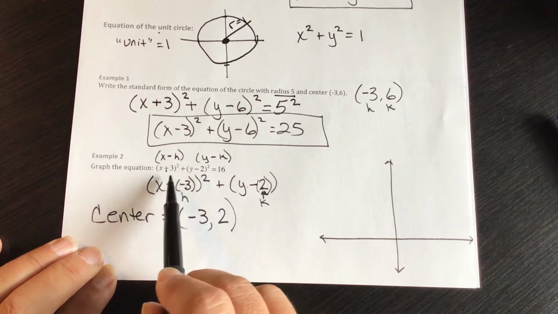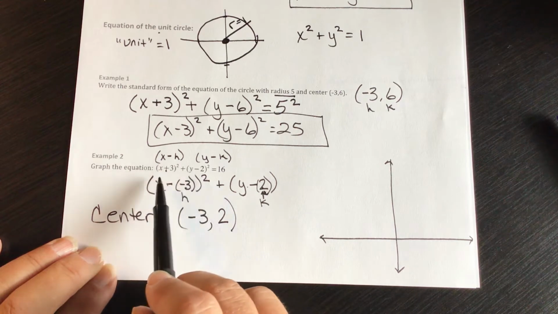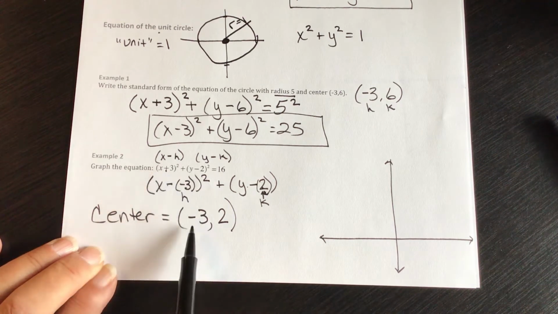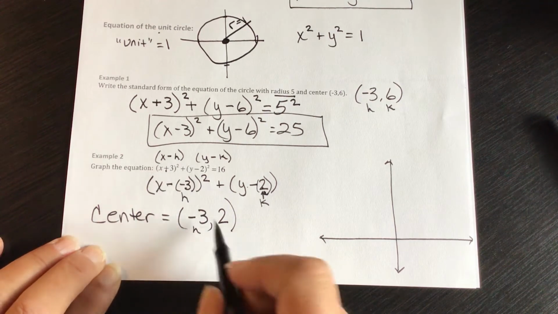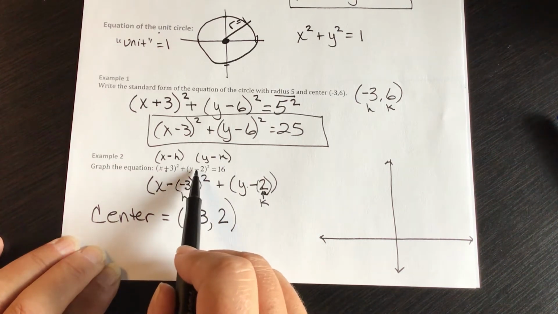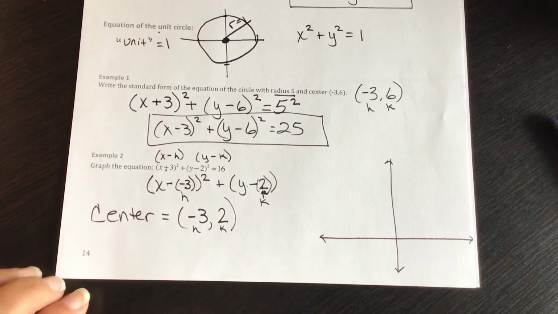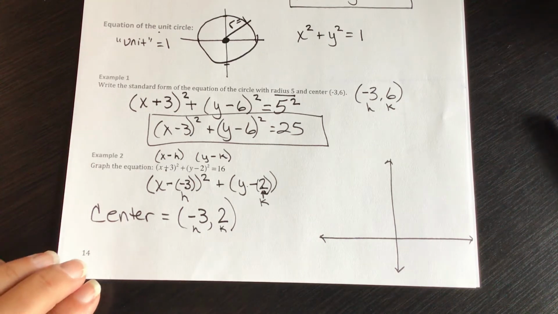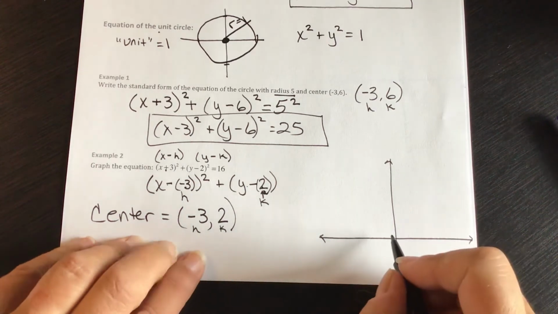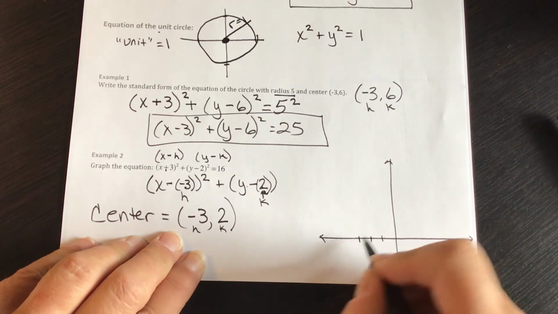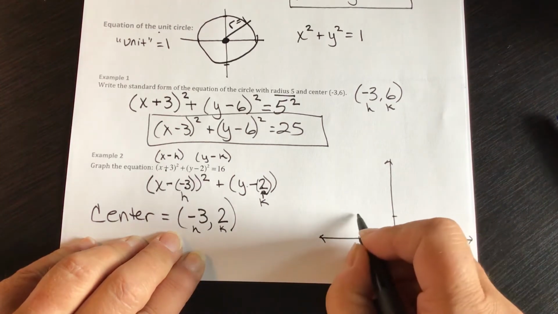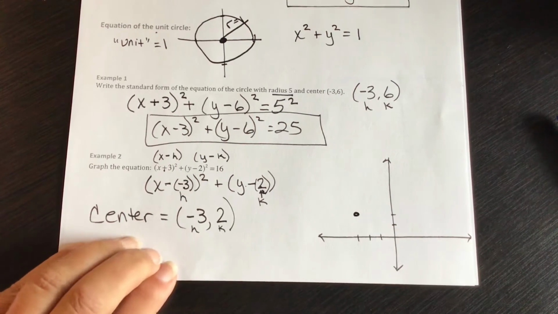And it works for h and k. You take the opposite sign. So here the h value is negative 3. The k value is the opposite of this, so it is positive 2. So that's the center of my circle, negative 3, positive 2, right here.